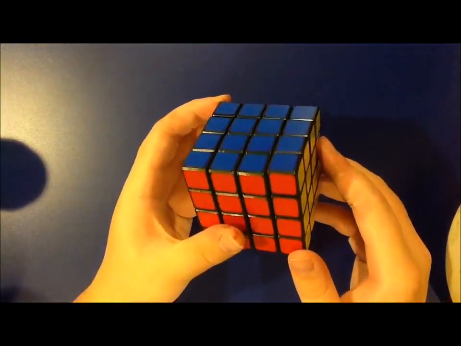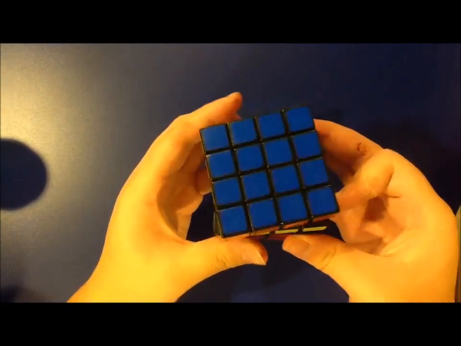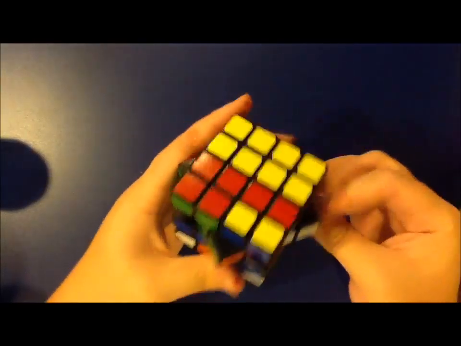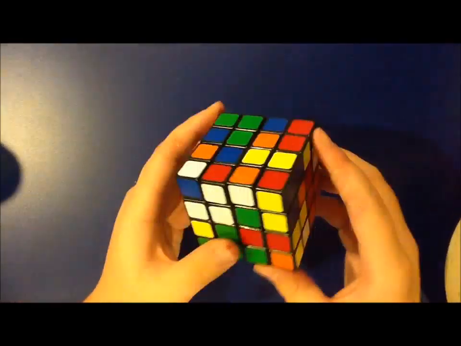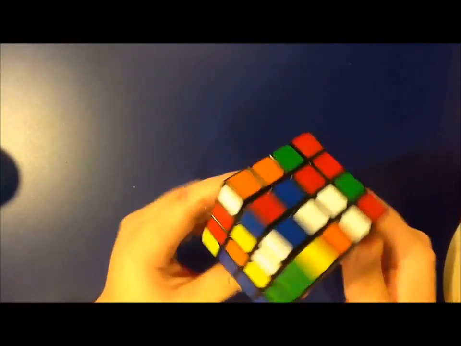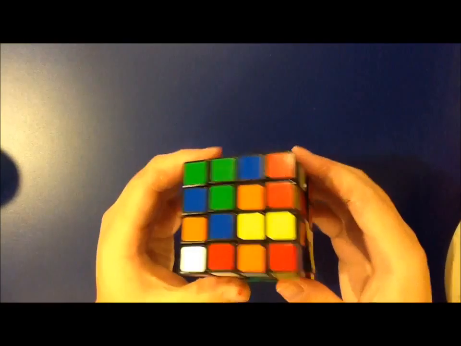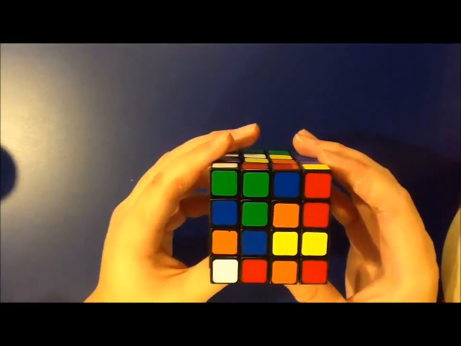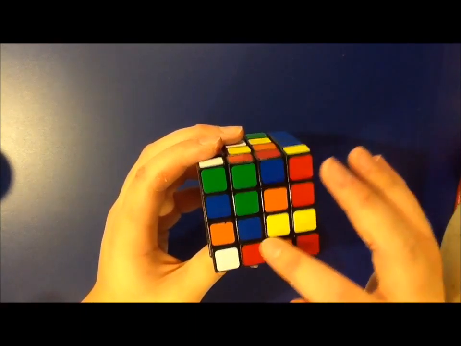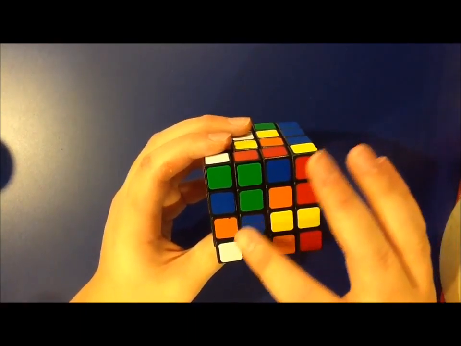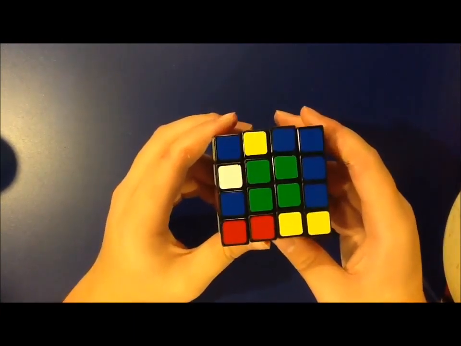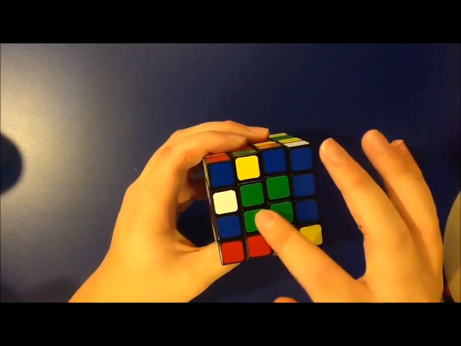Like any cube, in order to solve it, you have to first scramble it up. So here we have the scrambled cube, and we twisted it in a bunch of different ways, and now it's all scrambled up. What we're first going to do is accomplish this green center. We're going to make this green 2x2 center. This is our first objective here.